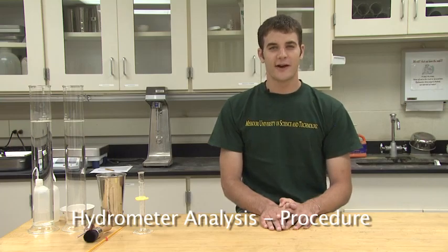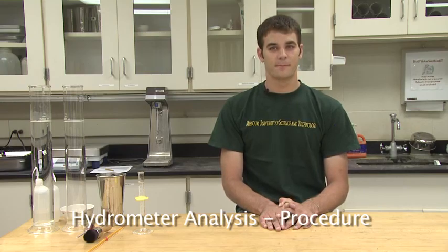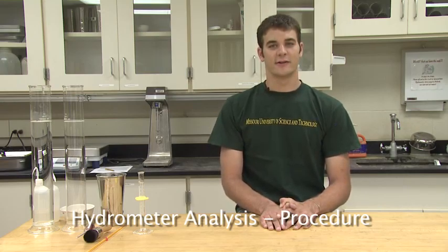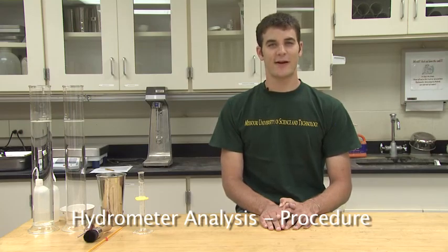To determine the particle size distribution of the soil particles finer than the number 200 sieve, a hydrometer analysis must be conducted. The hydrometer analysis measures the change in specific gravity of a soil-water mixture over time. As soil particles fall out of suspension, the specific gravity of the soil-water mixture decreases.